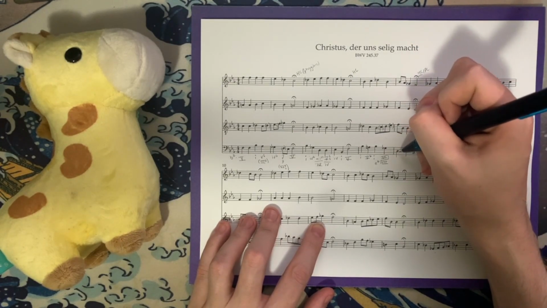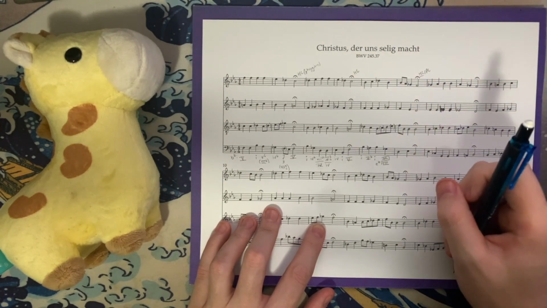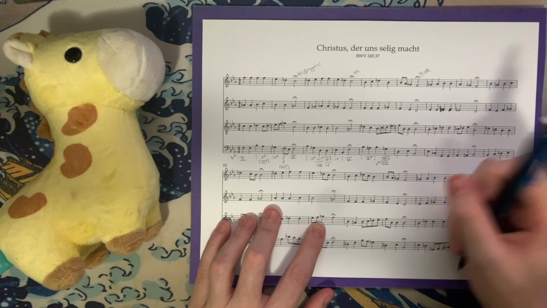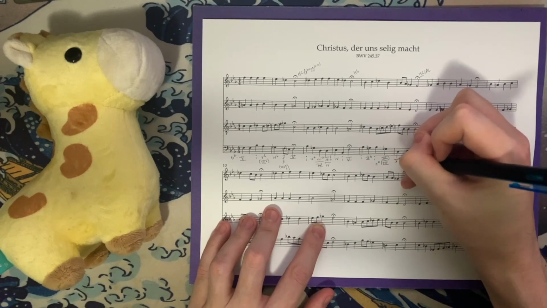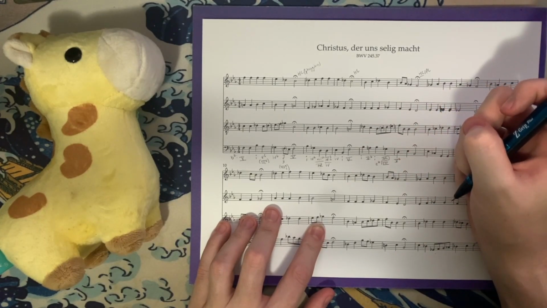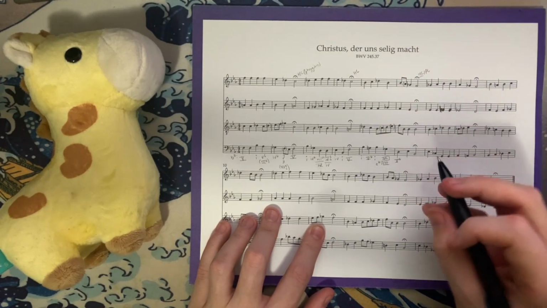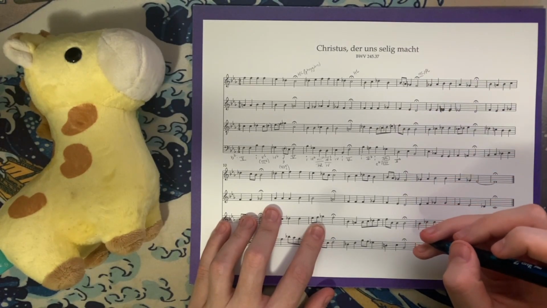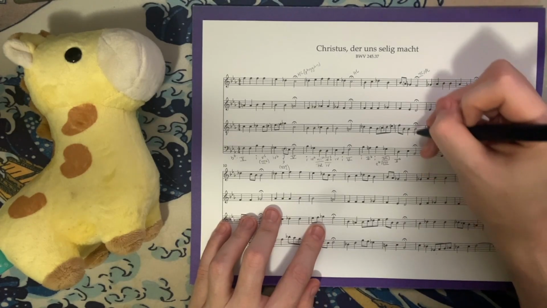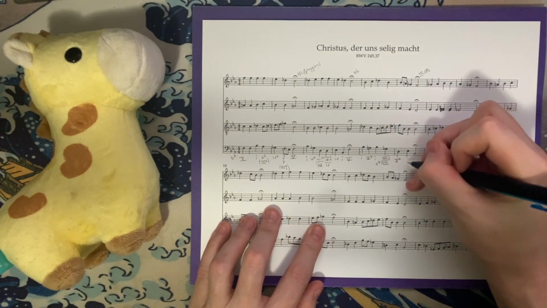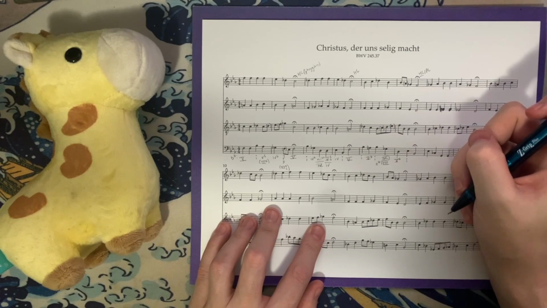We then have D natural, F, and B flat. That is a B flat major chord in first inversion, which would be 5/6 in the key of E flat major. Passing 7th in the melody, this B flat is a chord tone, so we don't need to mark it. And then we have E flat, B flat, E flat, and G flat, which is our tonic triad, E flat major.